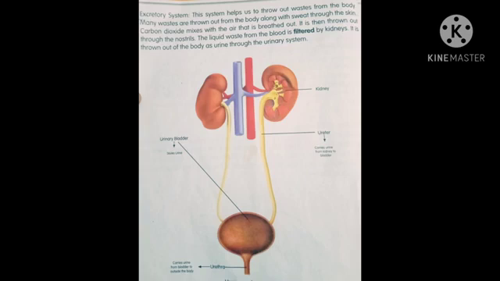And here one pipe-like structure is there, that is the ureter, and it carries the urine from the kidney to the bladder. And here some balloon-like structure is there, that is the urinary bladder. The urinary bladder stores the urine. And one tube-like structure is there below, that is the urethra. The urethra carries the urine from the bladder to the outside of the body. See children, these are the important organs involved in our urinary system: kidneys, ureter, urinary bladder and urethra.